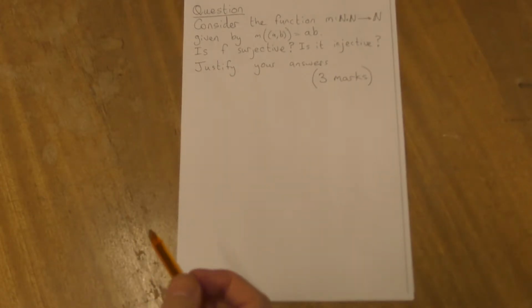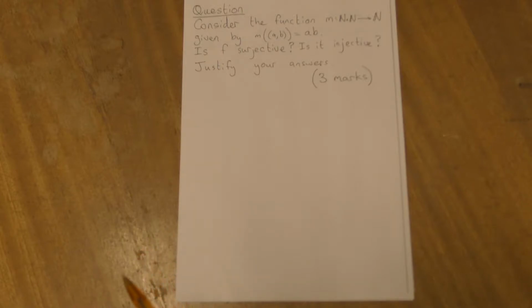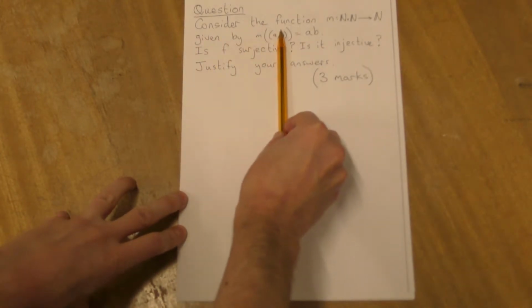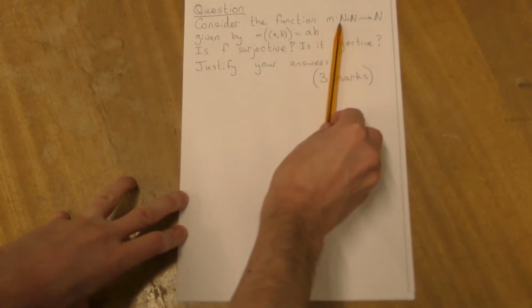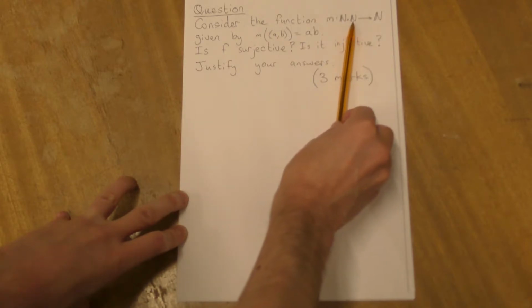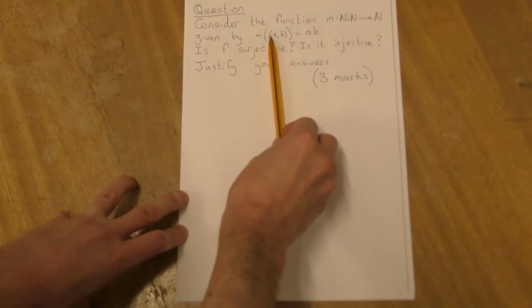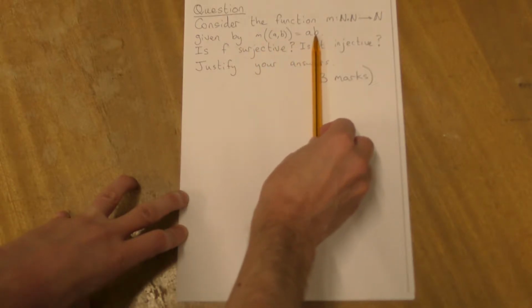In this video, we're going to look at how marks are awarded for coherence and clarity of argument for the questions on the exam which require fully written solutions. So we're going to do so by looking at a student's solutions for a specific exam question which is worth 3 marks. The question is to consider the function m, which takes an element from N cross N and returns an element of N, and it's given by m of (a,b) equal to a times b.